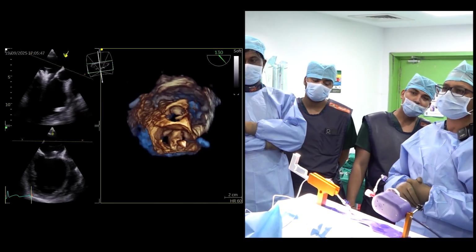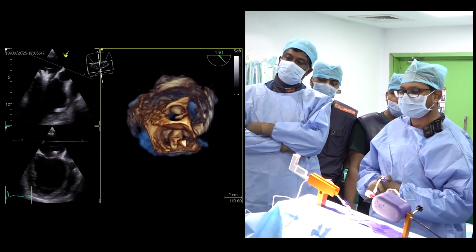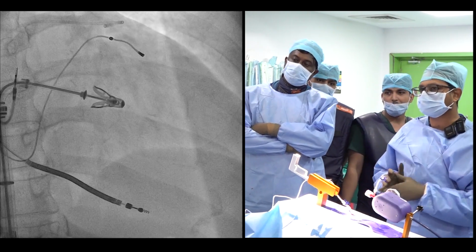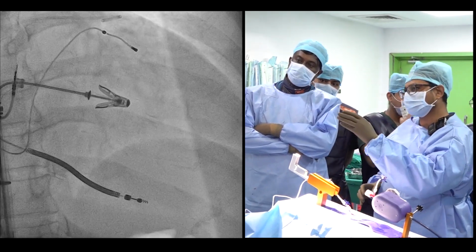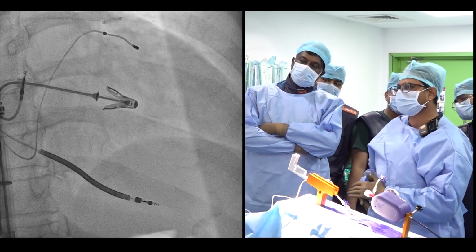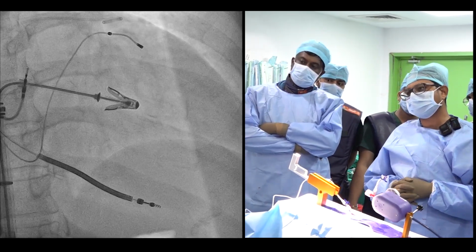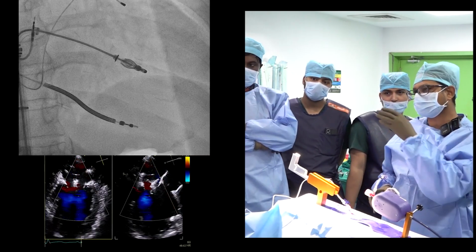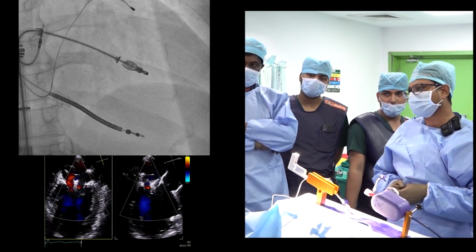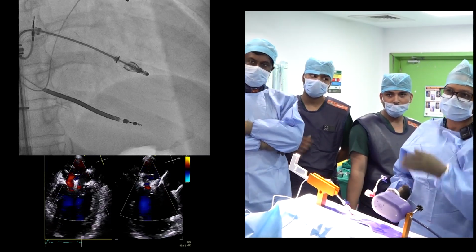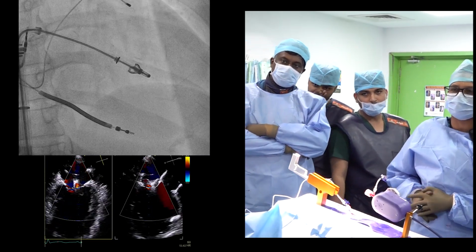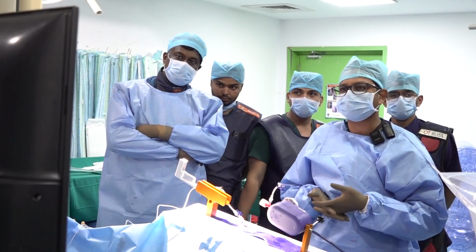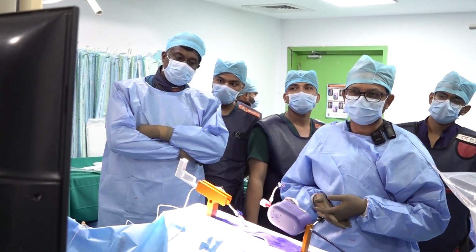This is a good position to dive into the LV. Then we close the arms of the MyClip. You can appreciate that we have closed the arms to 60 degrees, and this is the time to dive into the LV. Now with the 60 degree angle we are diving into the LV, and we simultaneously watch the echocardiogram so that both arms lie onto the anterior and the posterior mitral leaflet.